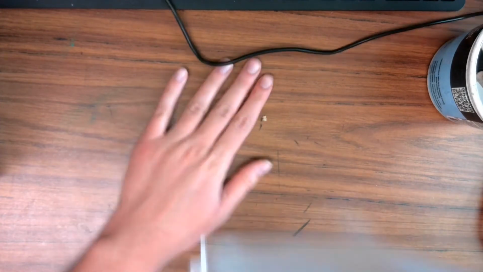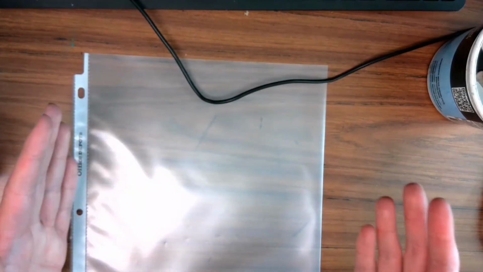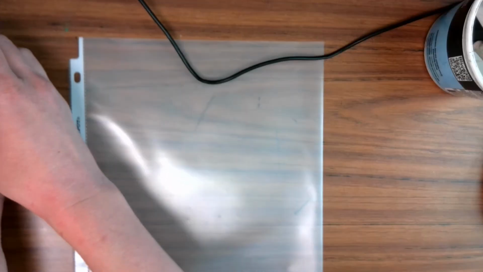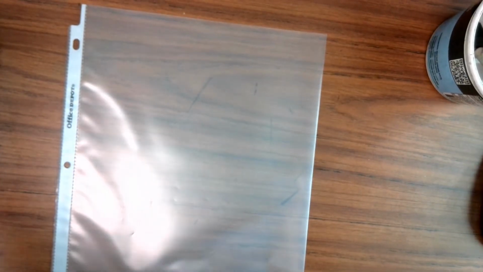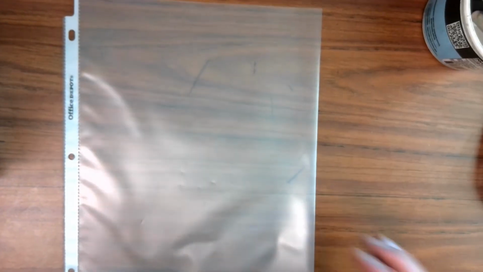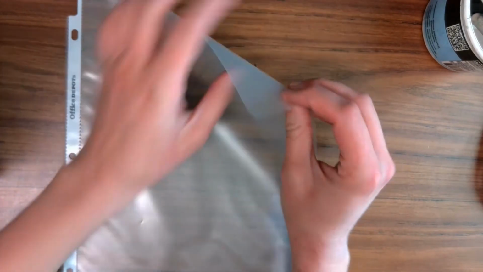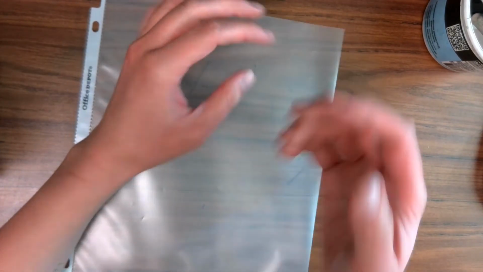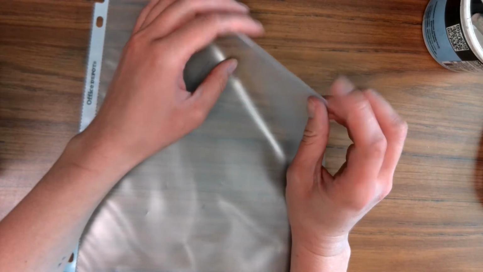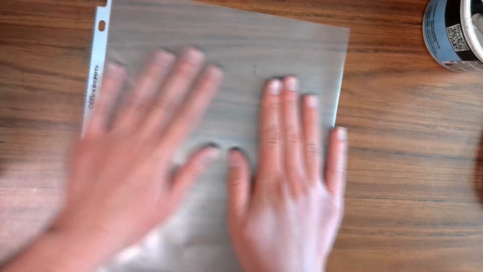But you're not going to be drawing on this yet, so set it aside. You're going to need a piece of plastic. Okay, so I just have a sheet protector. Anything that you have at home. So maybe there's some packaging that had plastic in it. It's kind of a harder piece of plastic, but not too hard. Okay, so we've got that.